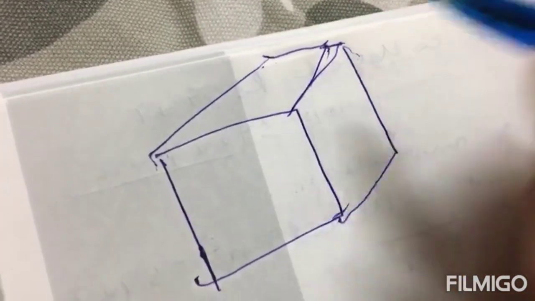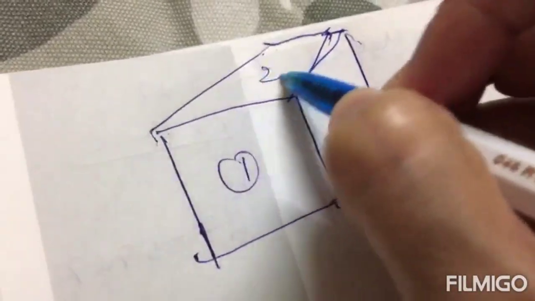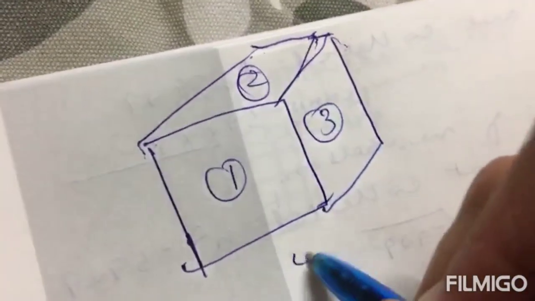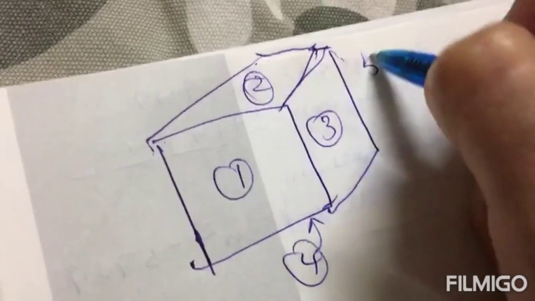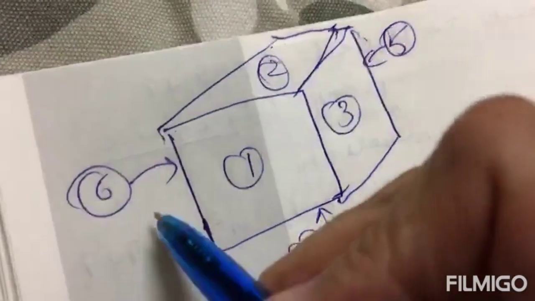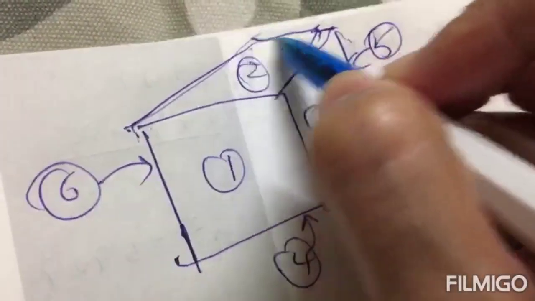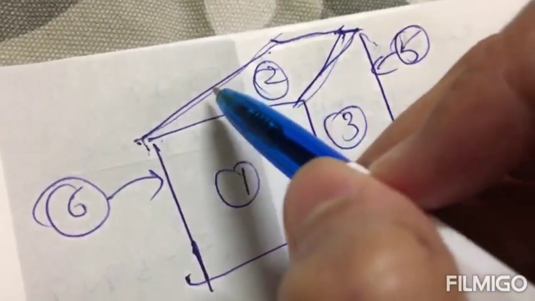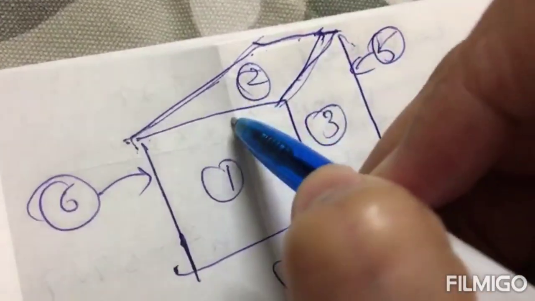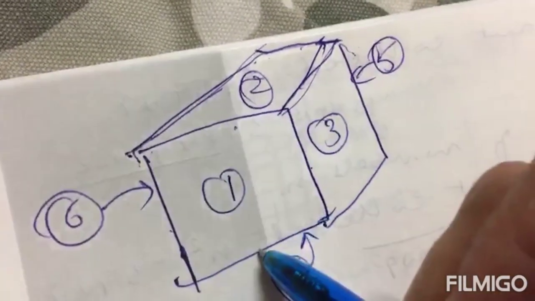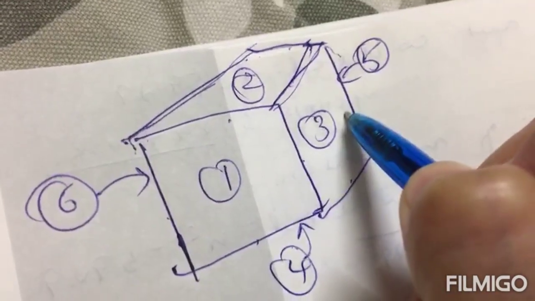Now, this is face 1, 2, 3, 4 is at the bottom, 5 is behind, and 6 is here. So there are 6 faces, right? 6 sides. Now what is edge? Edge is nothing but this, the edge.